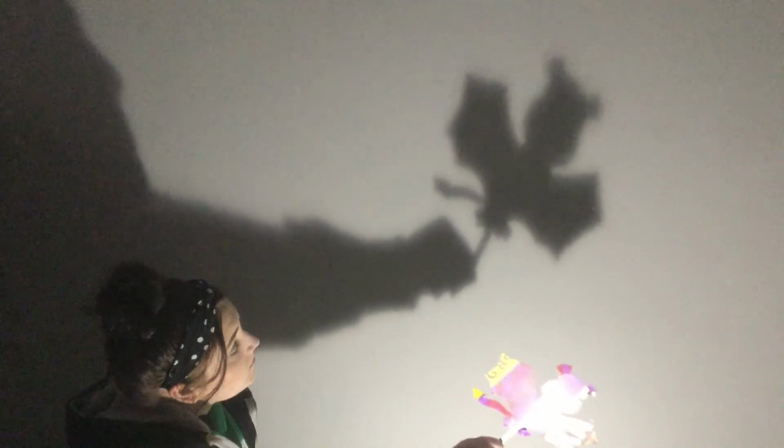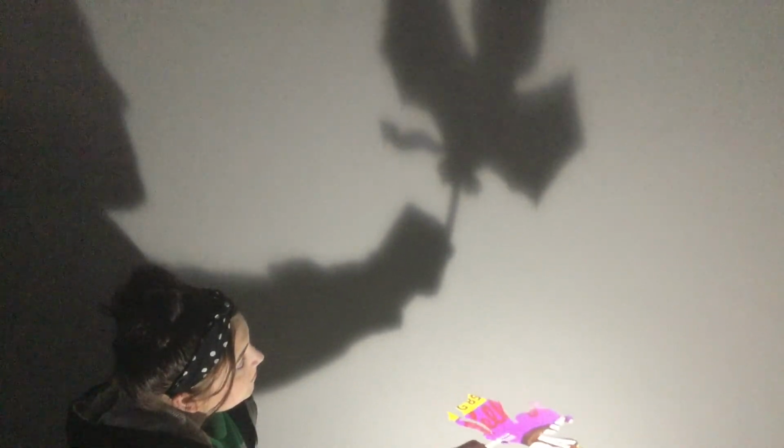Did you know light travels in straight lines and it cannot bend around an object? It is when it gets blocked by an object, such as a tree, that a shadow is made. The closer the object to the light source, the bigger the shadow, as more light has been blocked.